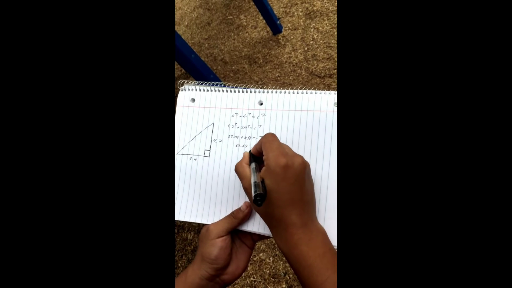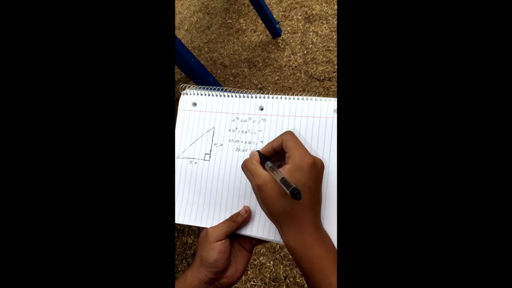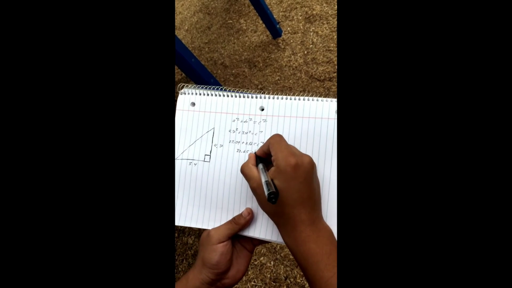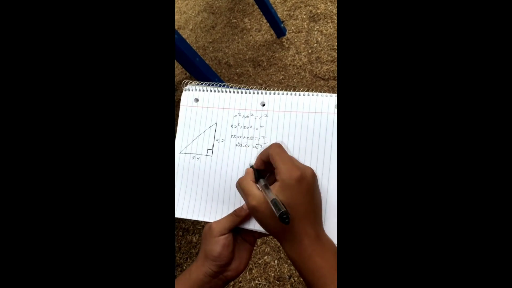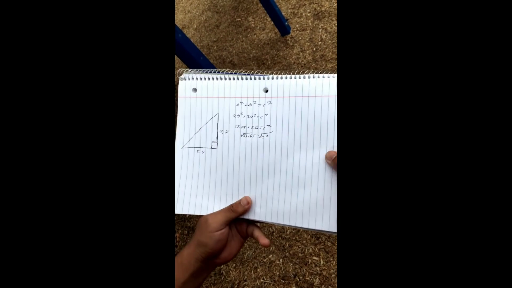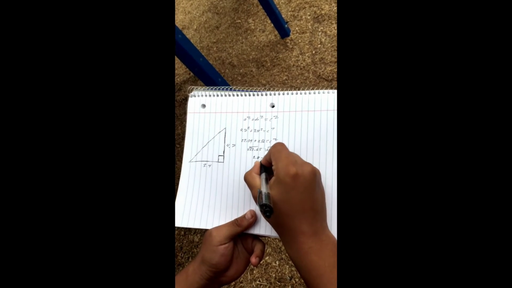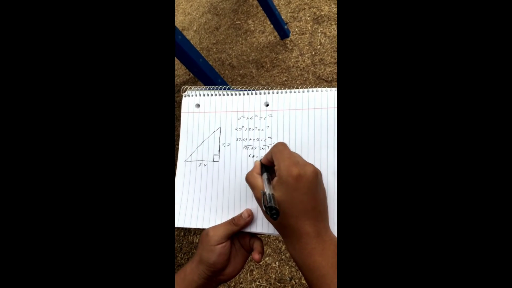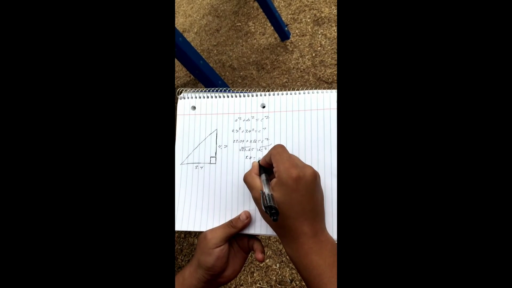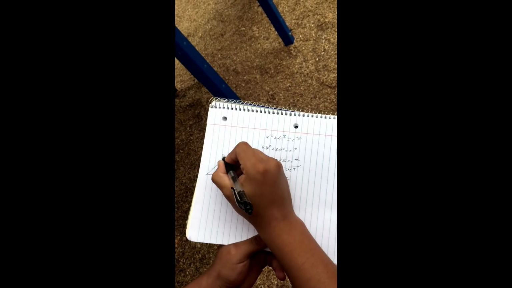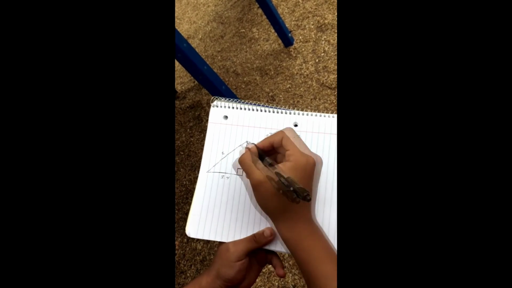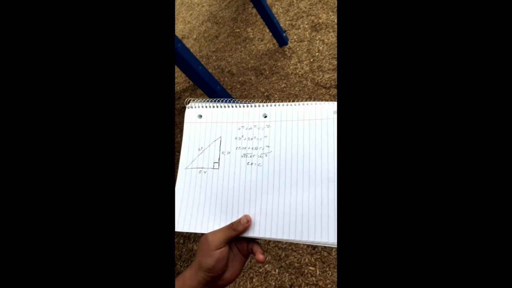33.65 equals c squared. After that, you're gonna have to take the square root of 33.65, and your final answer will be 5.8, and that will be your measurement for C. So the hypotenuse of the triangle is 5.8.